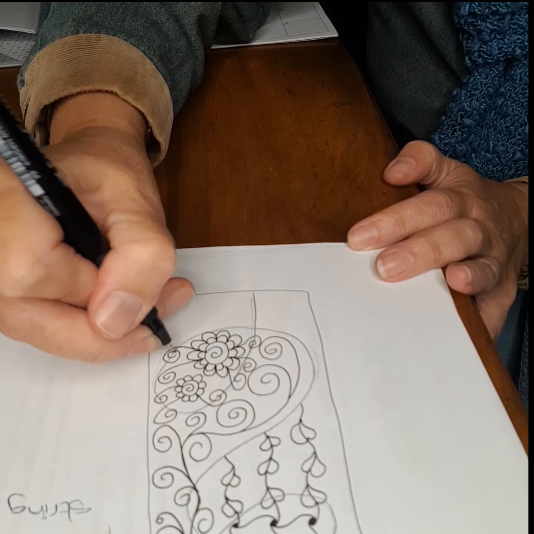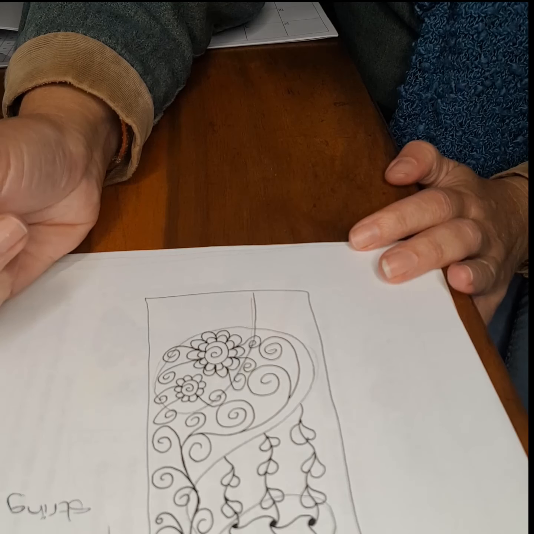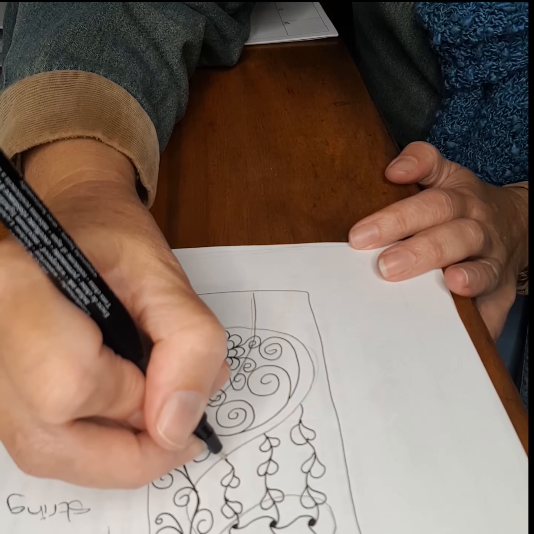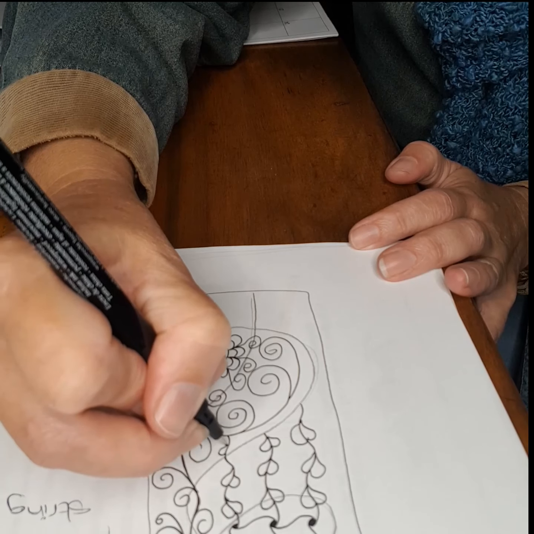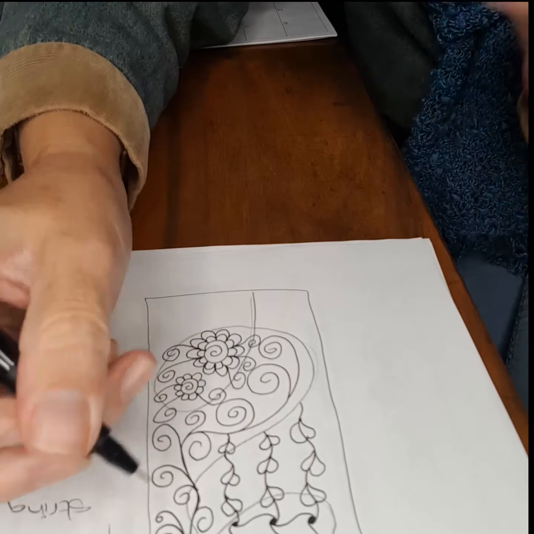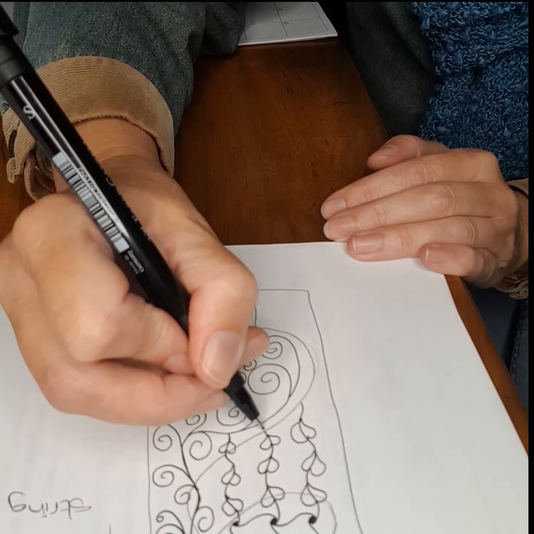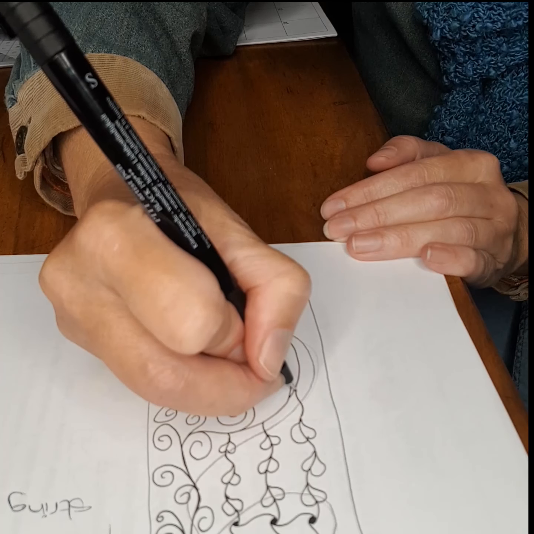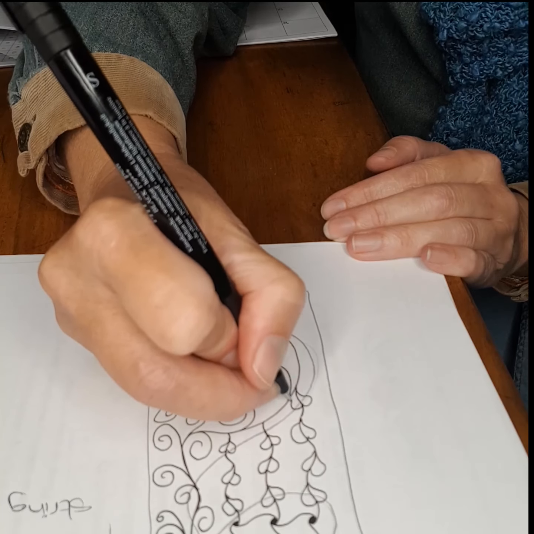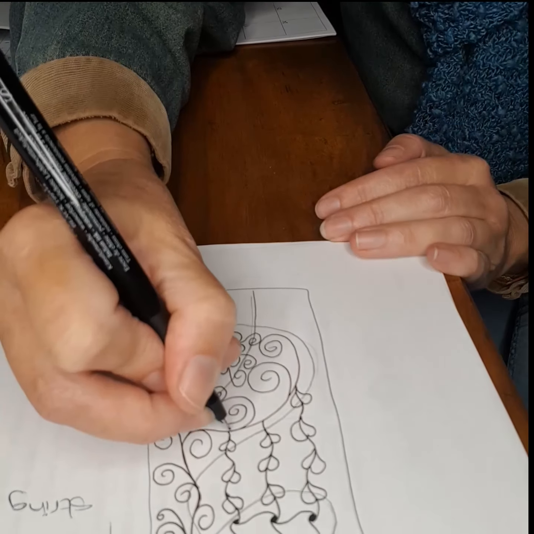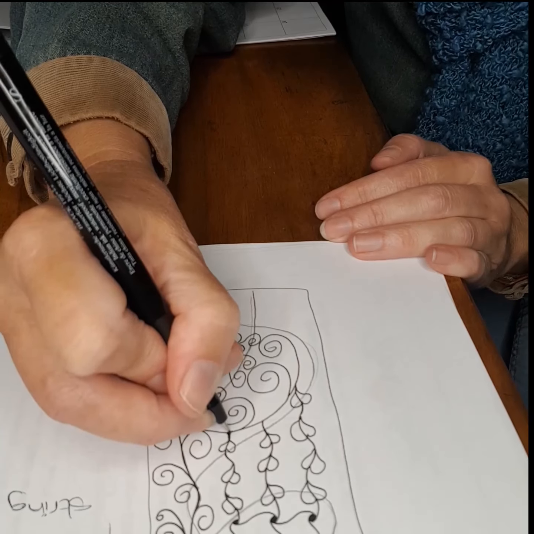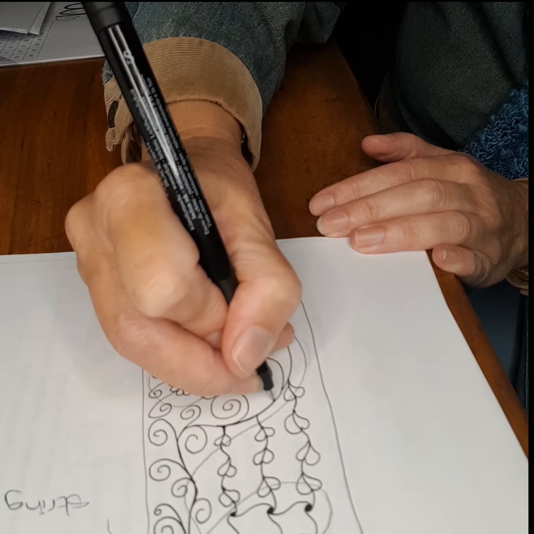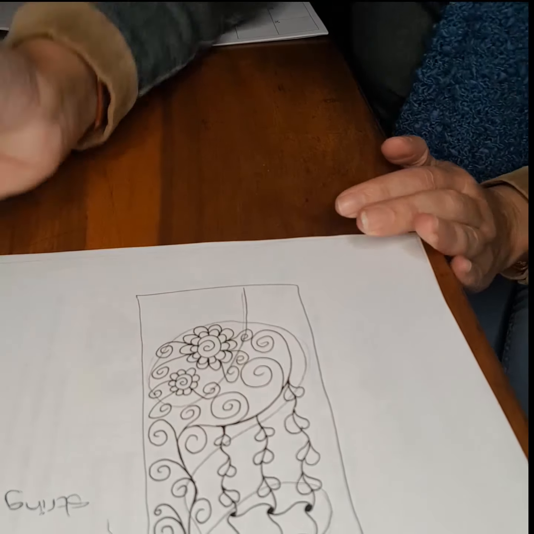Alright, so I have a gap here between these, so now I'm going to connect that line there, and I'm going to add another line. So that is my string line that I did, but let's connect the hearts with the next one. So it's one continued pattern. You see that? All right.